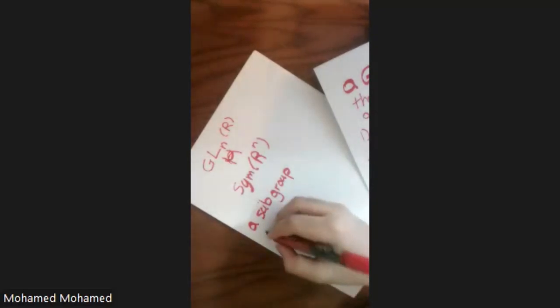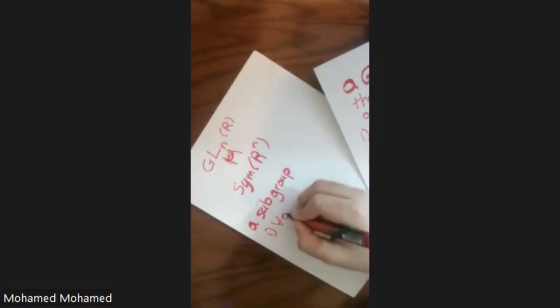For every element G in the set there exists the inverse of G. The law of composition is associative. That's inherited from the group.